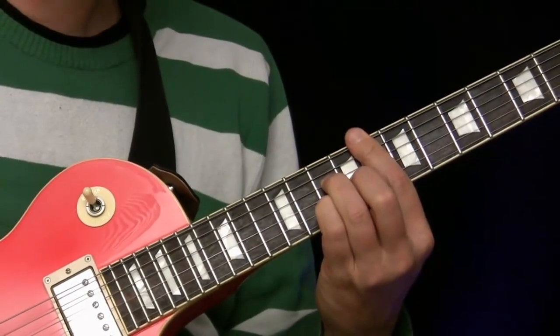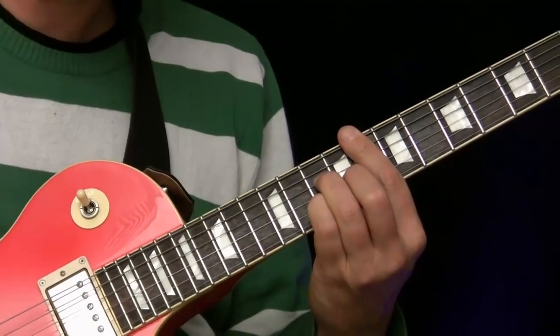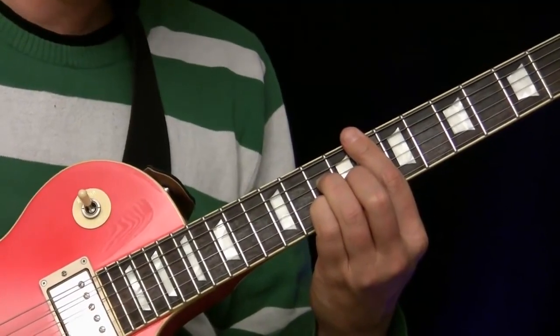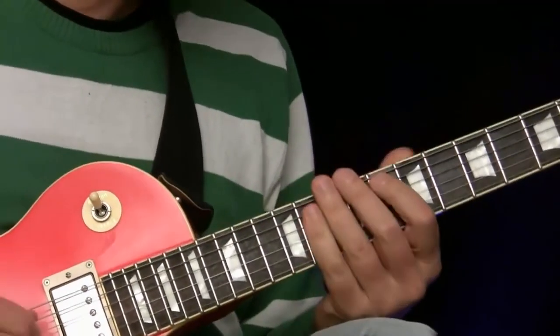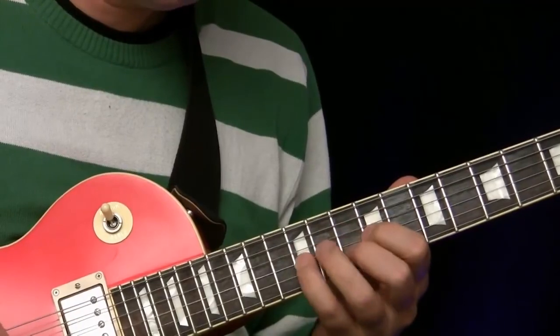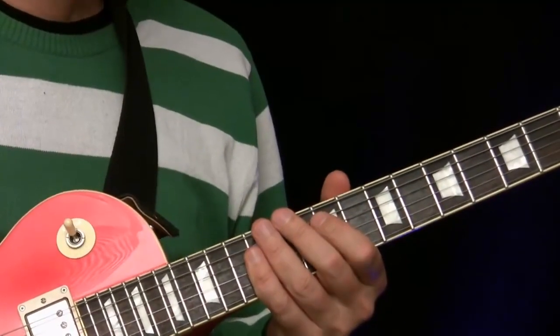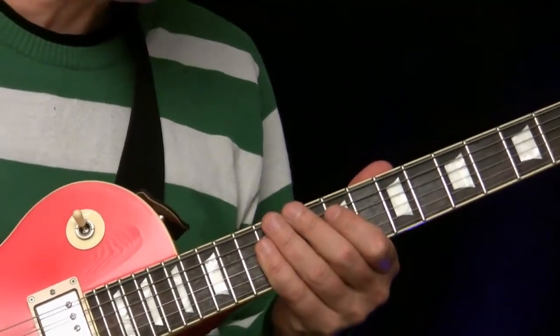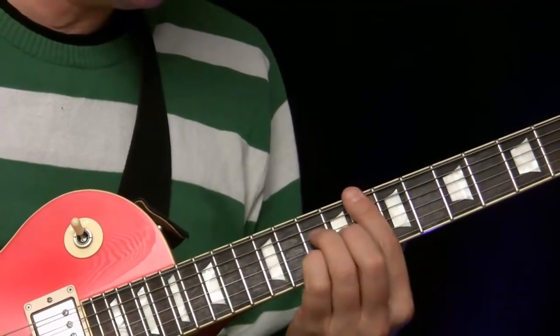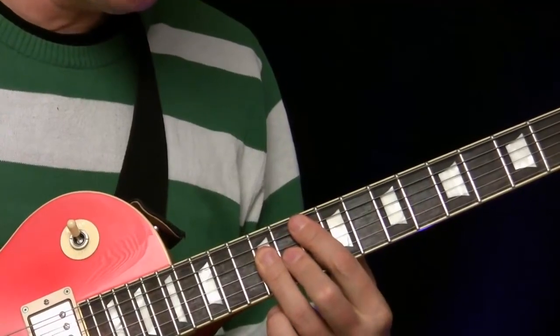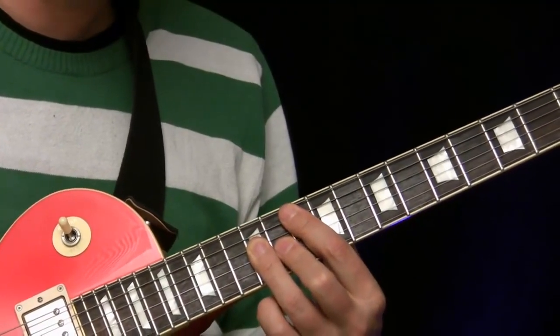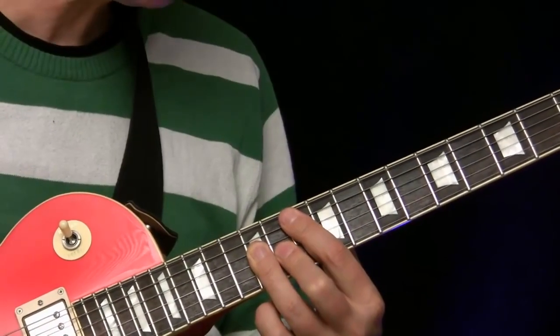But now when we check out the modes, on the fourth we find the Lydian mode. When you want to express Lydian mode in a chord, it's very good to know that the fifth chord in a major tune is in this case G.